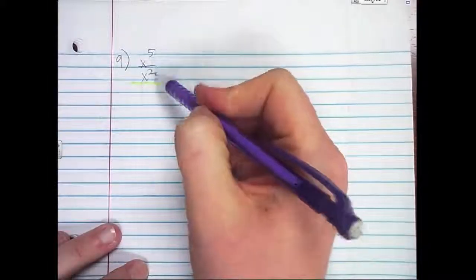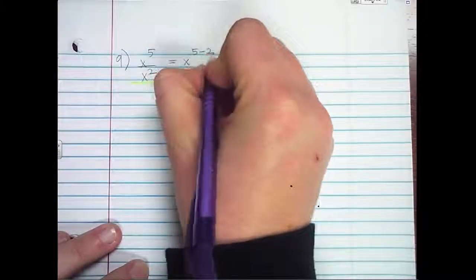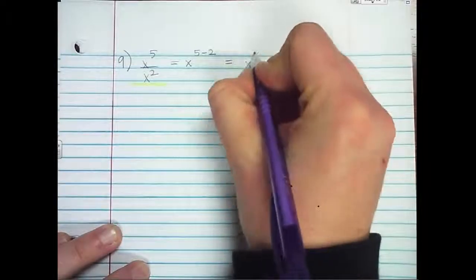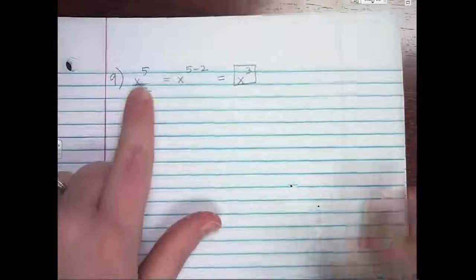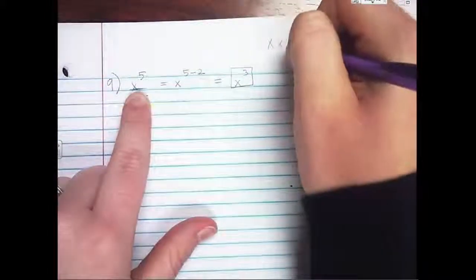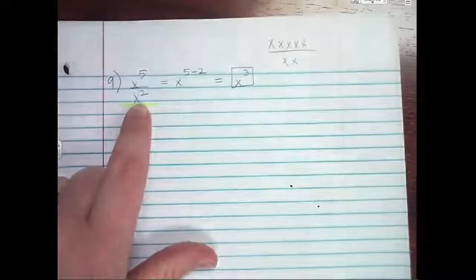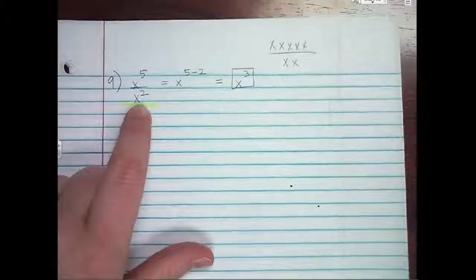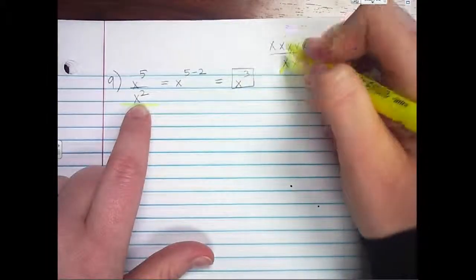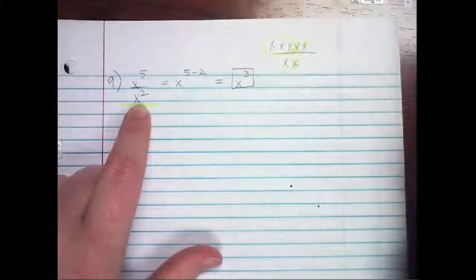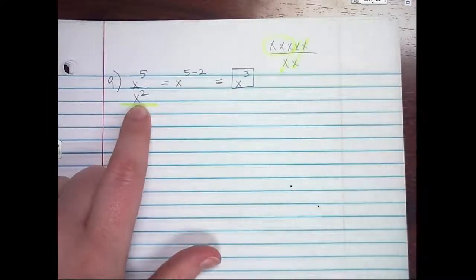Okay, so just to review, division, when I'm dividing, I subtract exponents. So this is going to be x to the 5 minus 2, which would be x to the 3. Now let me show you what that visually looks like. What happens is here, I've got 5 x's on top, and on bottom I've got 2. Well, think about like go back to your elementary school when you're talking about things canceling. This cancels, and I'm left with 3 on top. Okay, so that's what's happening here.